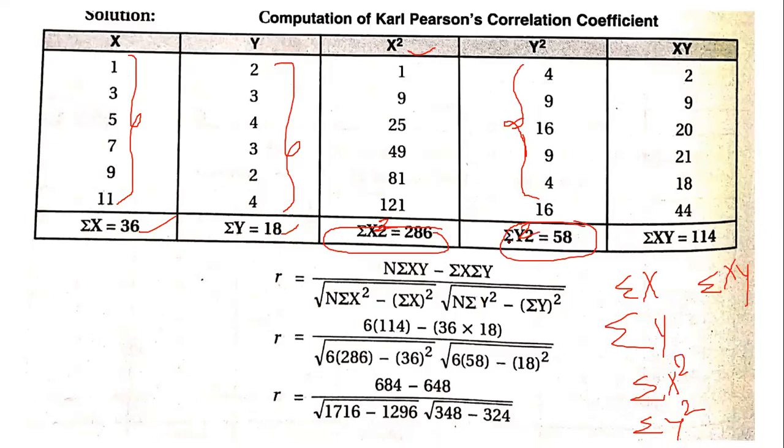It's not y2, it's again y square. So we found the value of total of x, total of y, total of x square, and total of y square. Then coming to xy, just multiply x into y. Just multiply both the columns, you get xy, and then total of that, that is going to be sigma xy, which is 114. Clear? So this will be your tabulation, or this will be your tabular data.